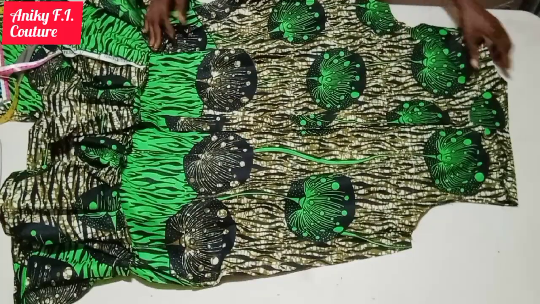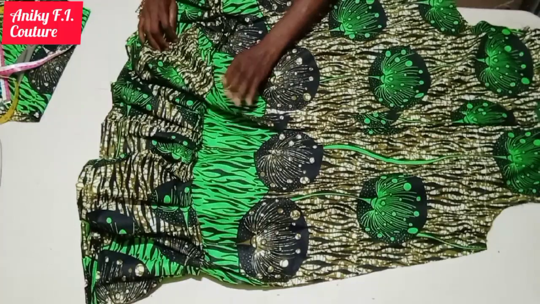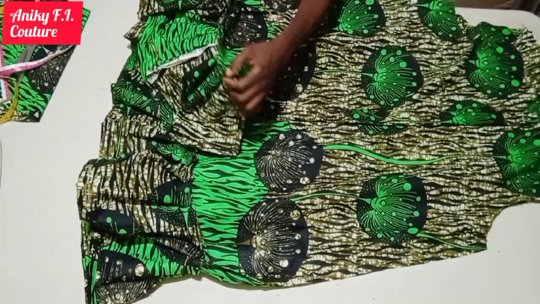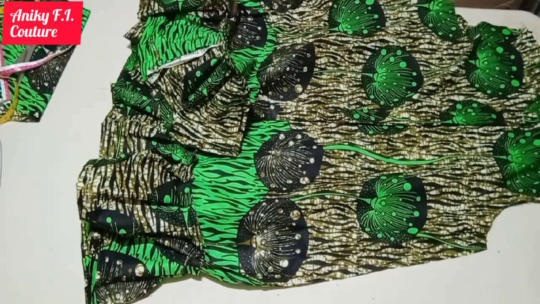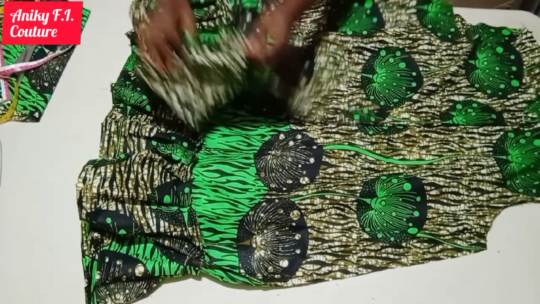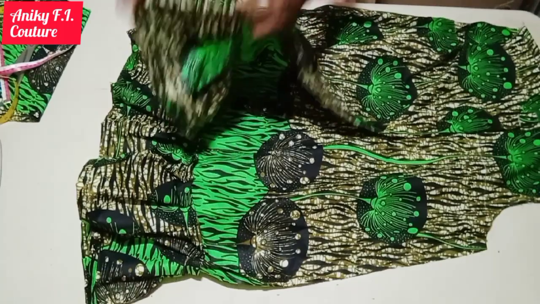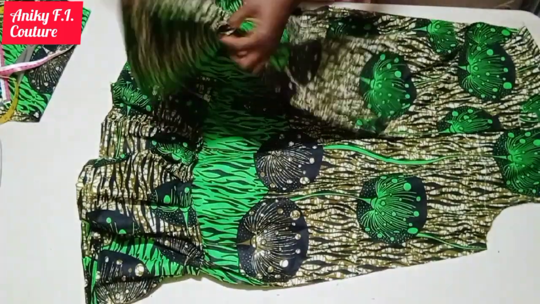Now I'm done with all that I explained. I've joined the bottom part to the upper part, as you can see. Here is the wrong side of it. So I'm going to overlock all the rough edges here, and here it is now. Let me zoom my camera for you guys to see what I'm about to do.